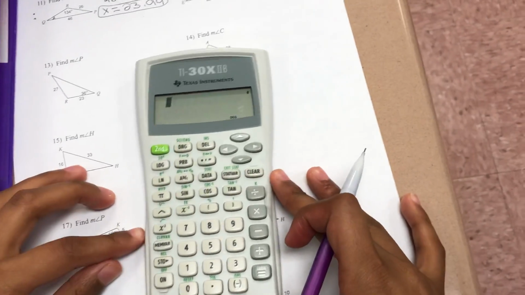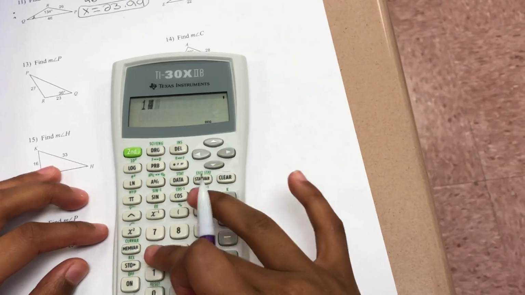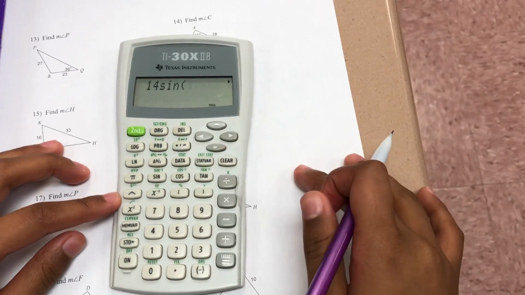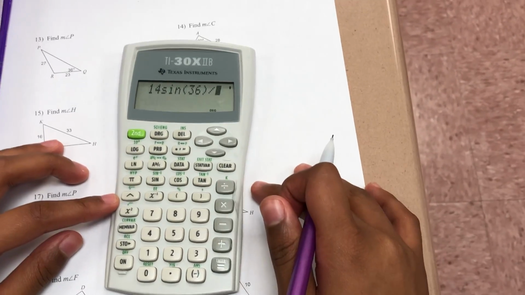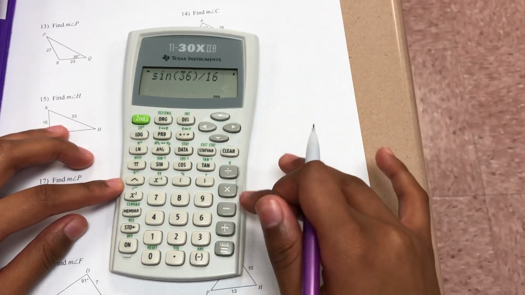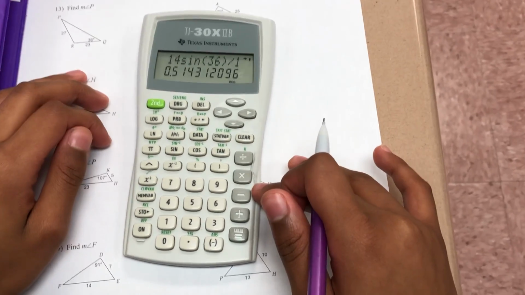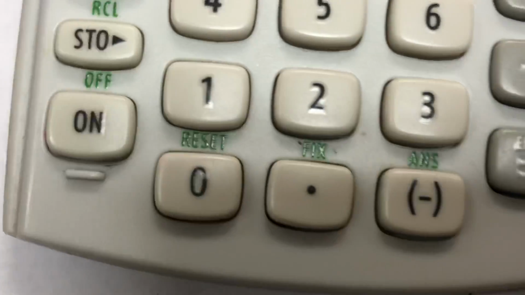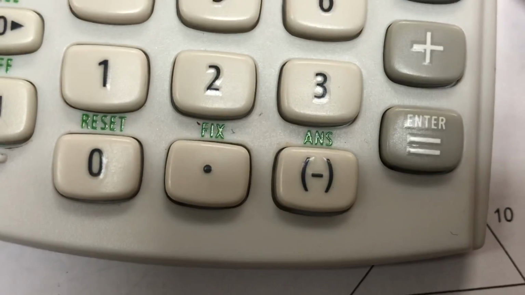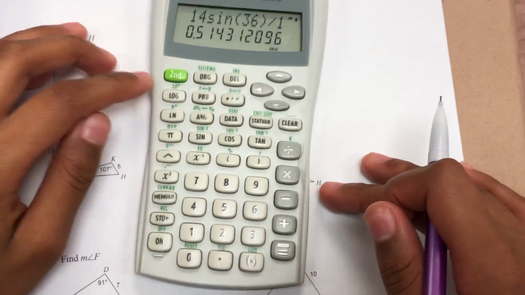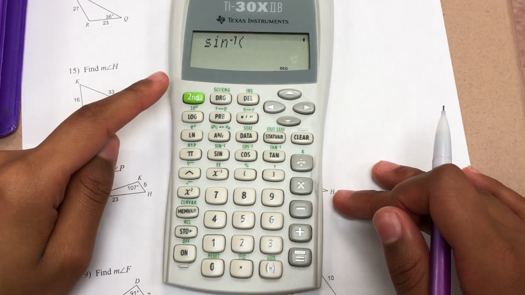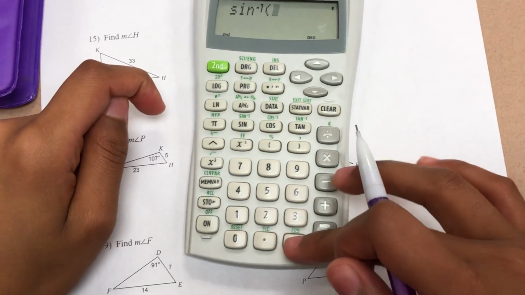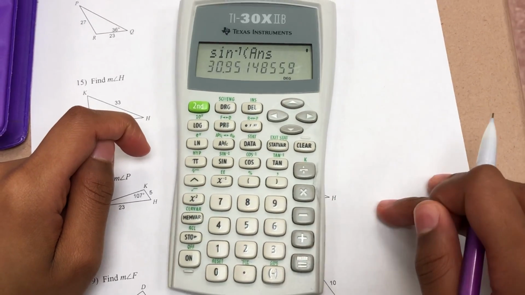Now, can we please use Janesia's calculator? Would you please hit 14 sine 36, close parentheses, divided by 16 equals, okay? Now, does everyone see on your calculator this A and S above the negative sign? We're going to use that. So we're going to hit second sine, that gives you inverse sine, and then second and A and S for answer, and then hit equals, and that gives you your answer, okay?